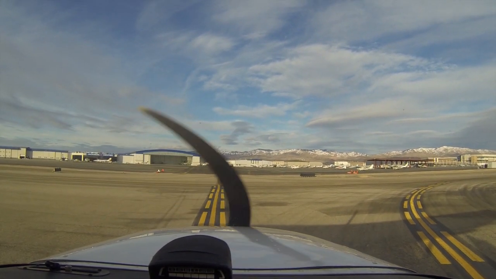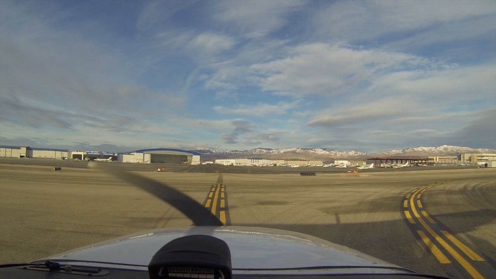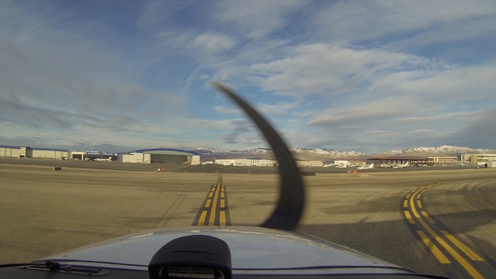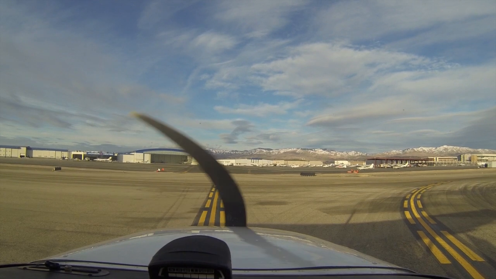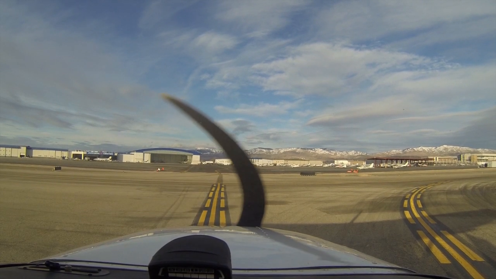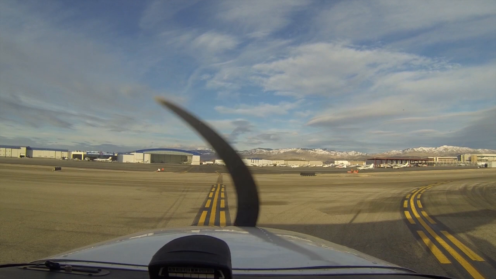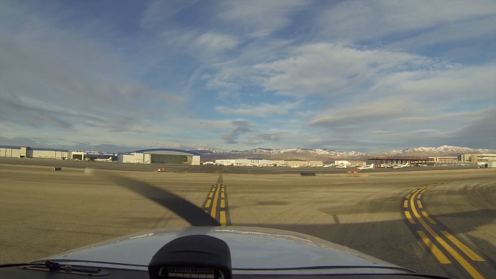Okay, so we're going to change our transmit. You have an after landing checklist. Okay, after landing, carb heat off. Landing light is off. You can resume normal speed. Flaps are up, and transponder to standby.